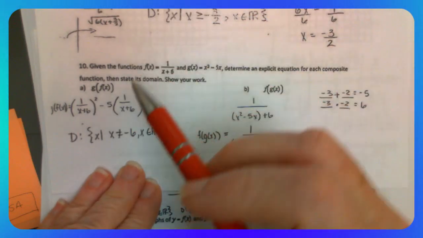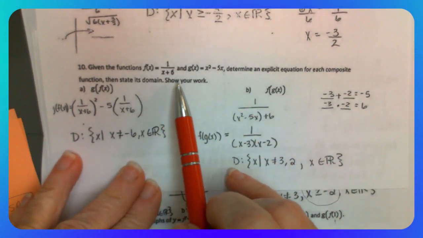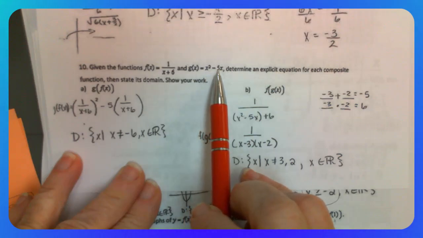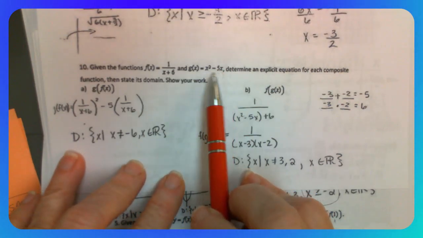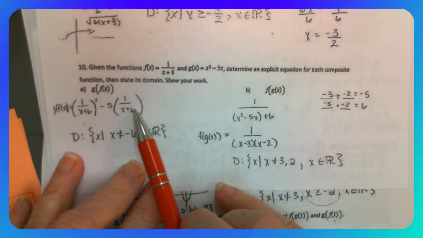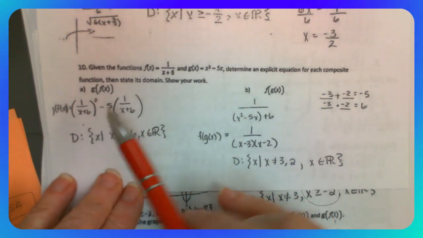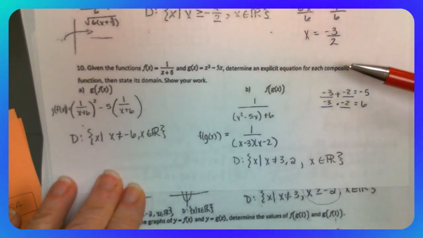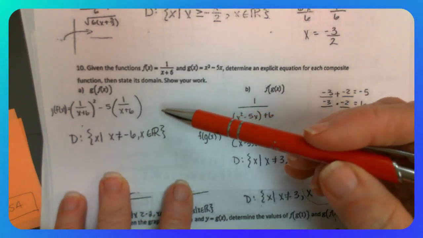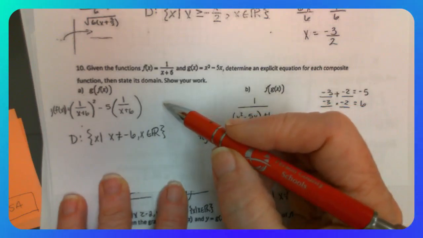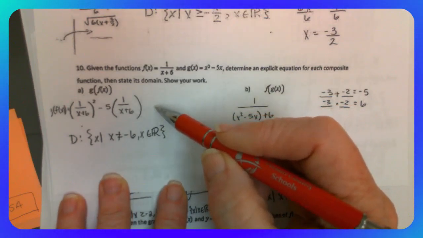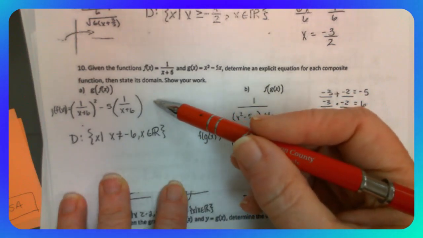Where was I before the lights went out? Square that, and then minus 5 times x. Okay, so we're going to put 1 over x plus 6 right here, multiply by 5. Okay, and you can see the work, or maybe you can't see the work. I didn't work it out here, but you go ahead and work it out. This gets you a start.